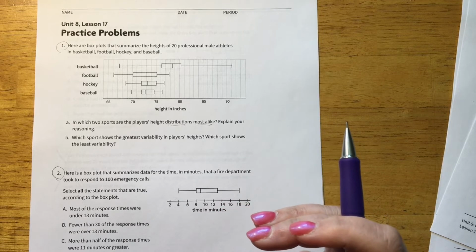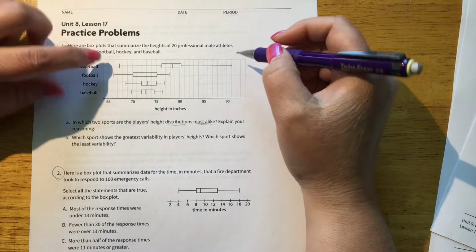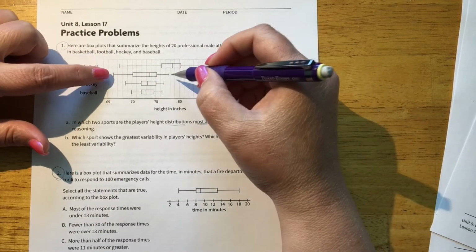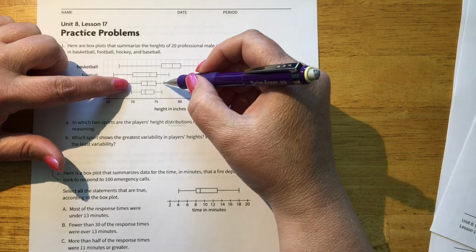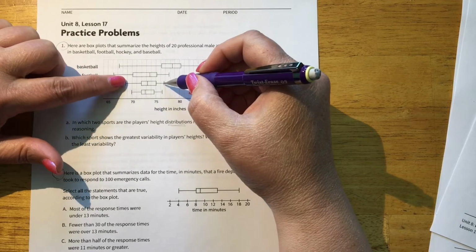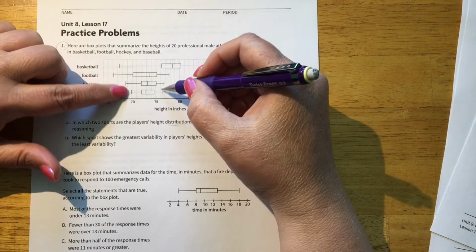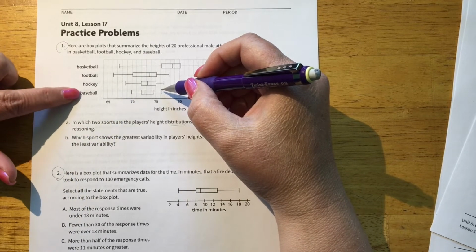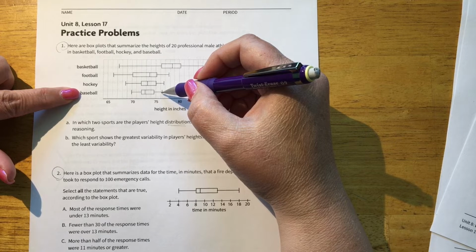Well, none of them are exactly the same, as we can tell, right? Basketball's pretty wide, football is smaller, but second in line, and then this one's the next shortest and then the next shortest. But these two, I think, are the closest. So according to range, hockey and baseball would be the most alike.